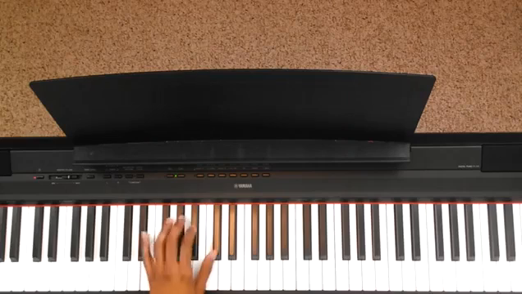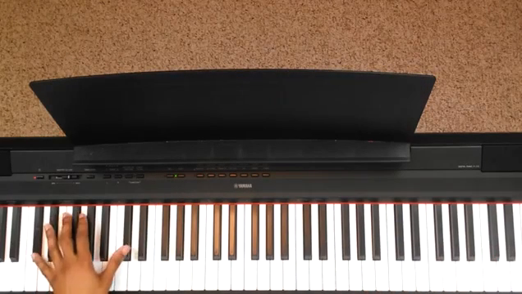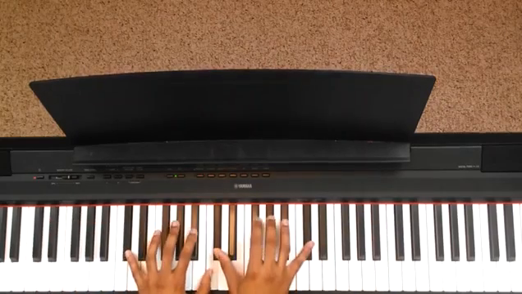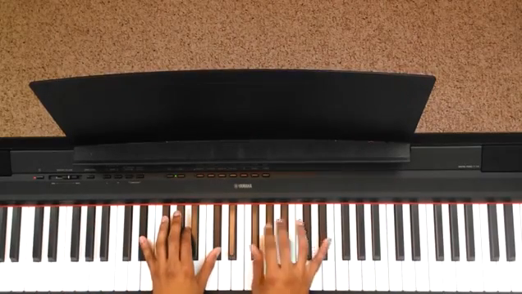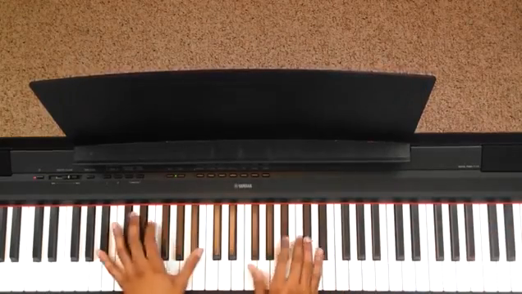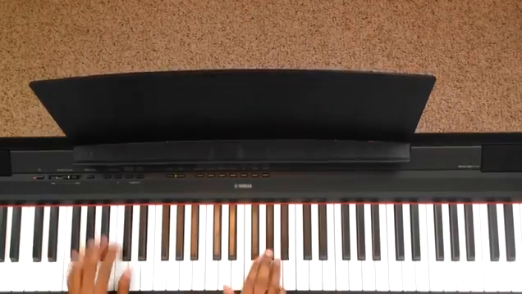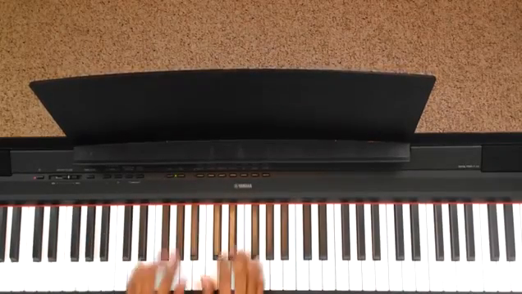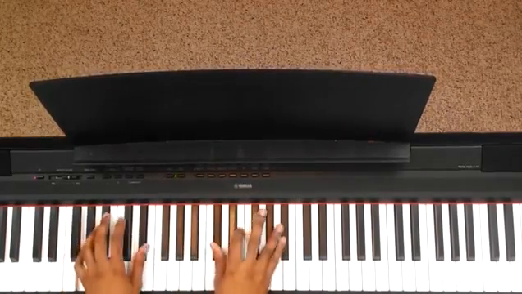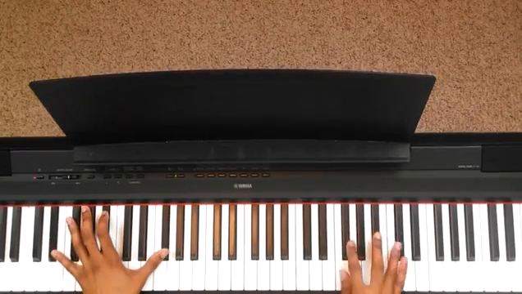Today, whenever you're watching this, I want to tackle inversions. It'll be a very simple, quick lesson. In the key of D flat, let's go to the key of F sharp. I've been playing in D flat a lot in these lessons, so let's do a different key.